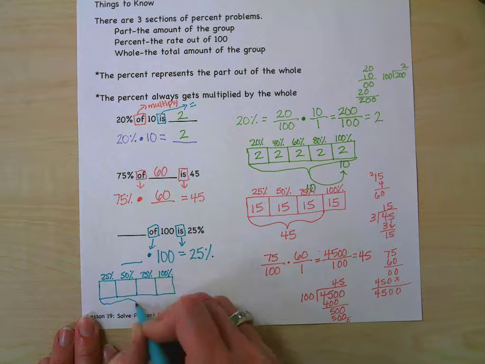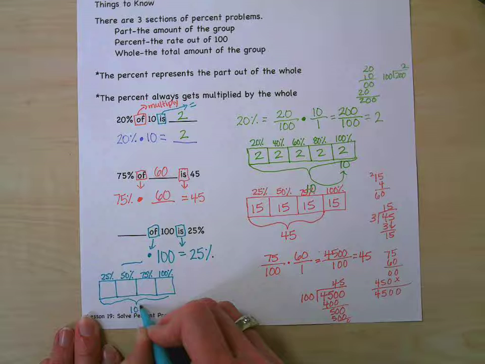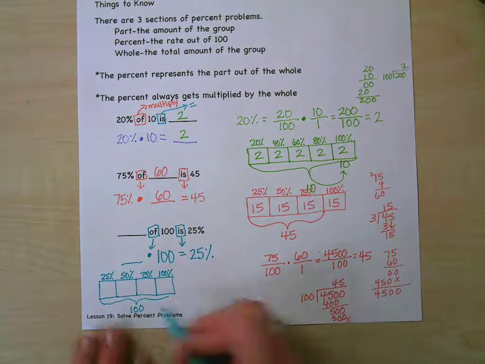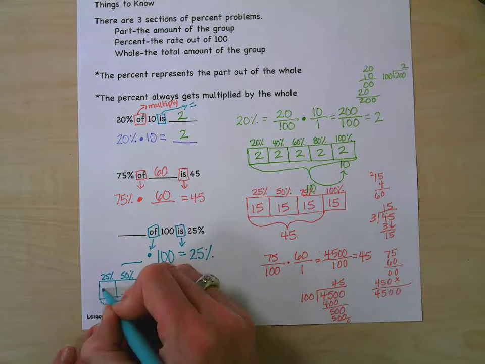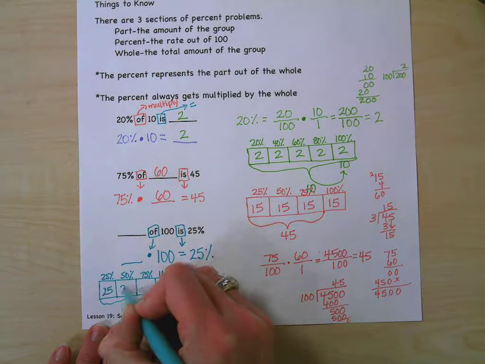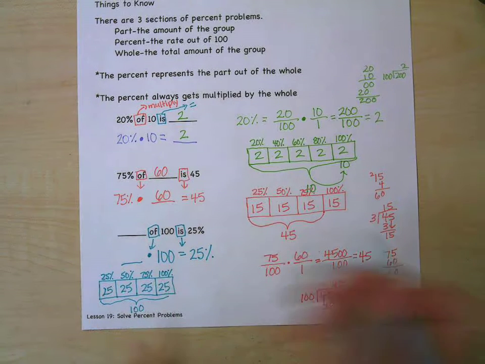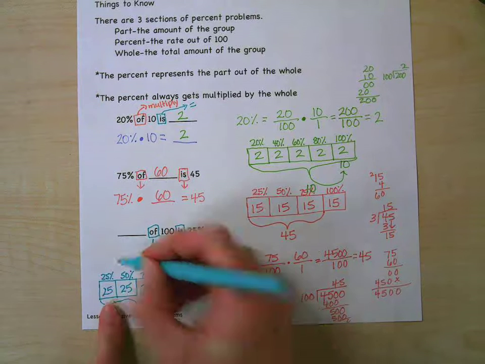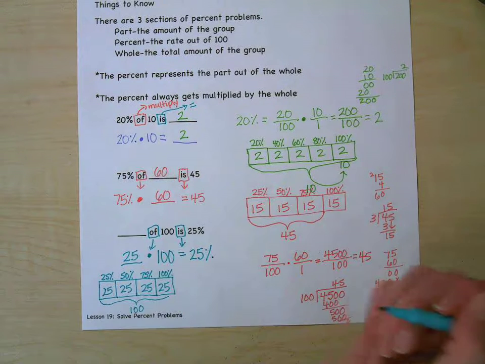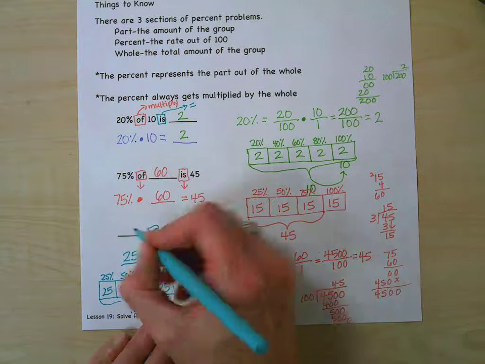This is the whole group right here. We know all of this equals 100. And since we know all of that equals 100, 100 divided by 4, well, that's easy. 25, 25, 25, 25. And so we go to find the 25% one. Ta-da! The answer is 25.